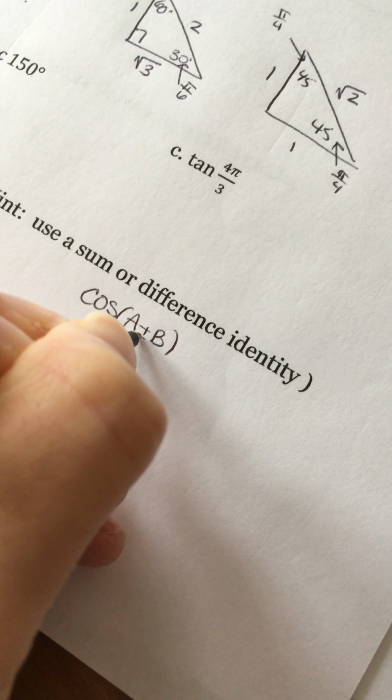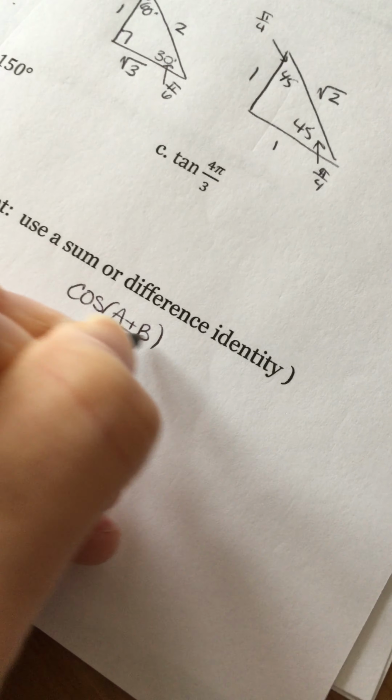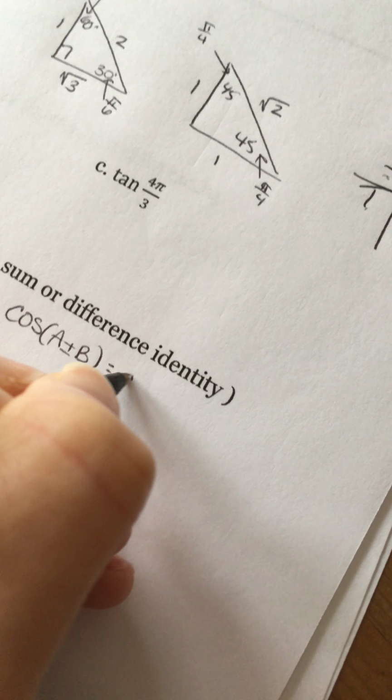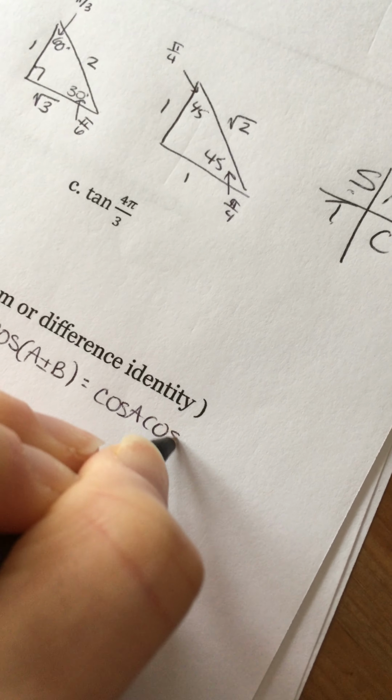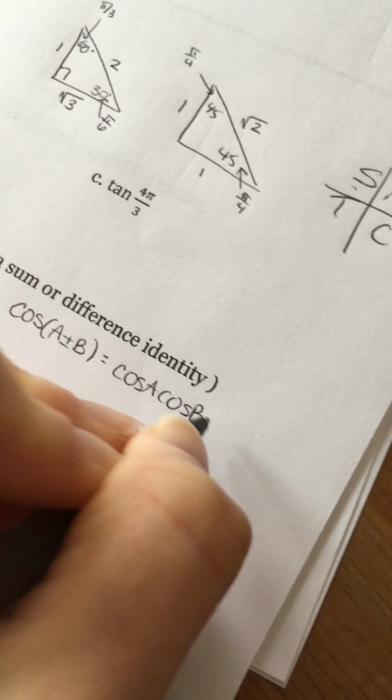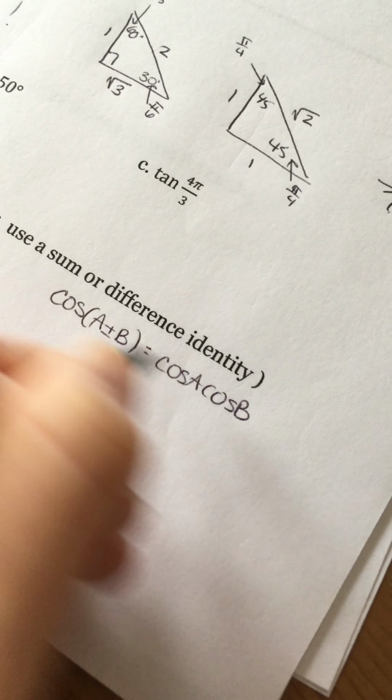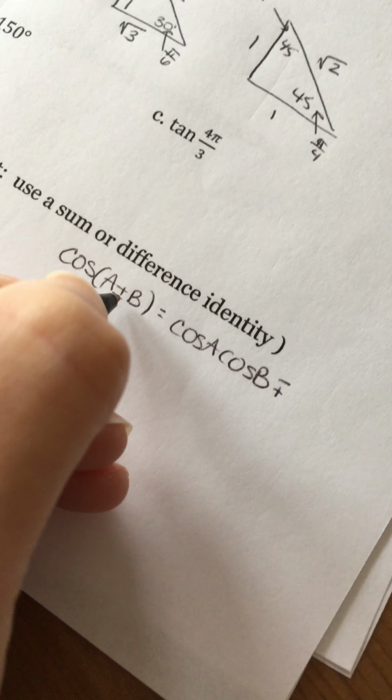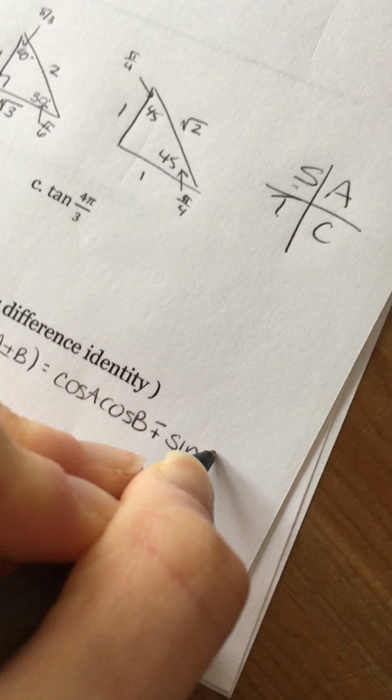If you have cosine of A plus or minus B, so if we're adding or if we're subtracting, this is what the rule looks like. Cosine of A, cosine of B together, and then it's the opposite sign of what you're doing. So if you're adding, you're going to subtract in the middle. If you're subtracting, you're going to add in the middle. And then your sines go together.